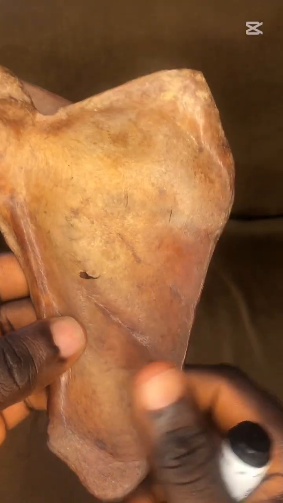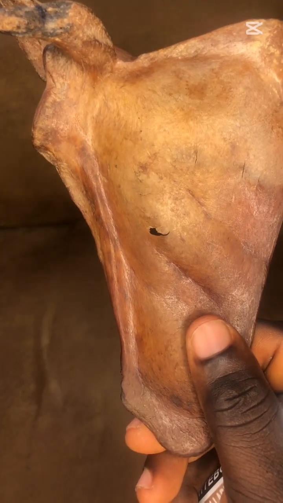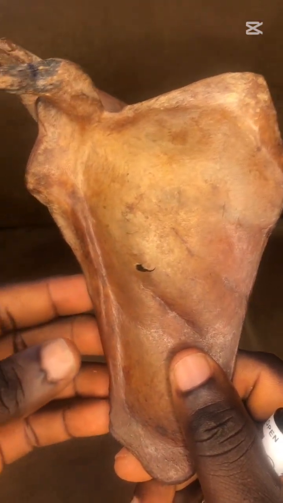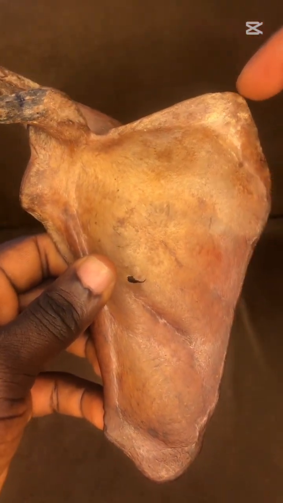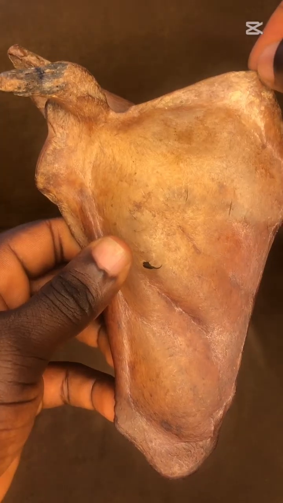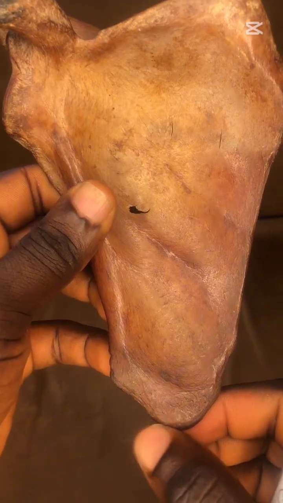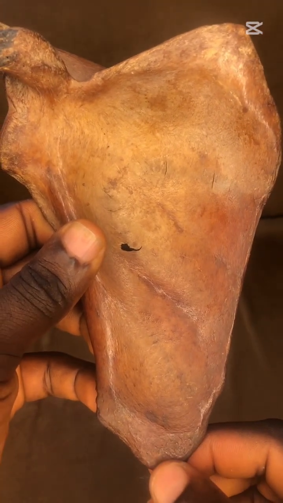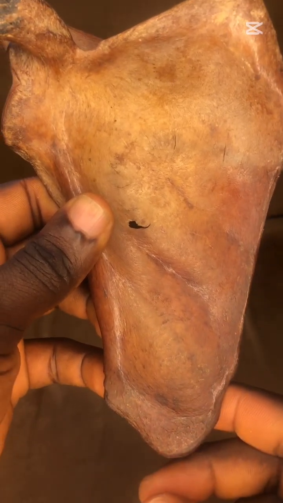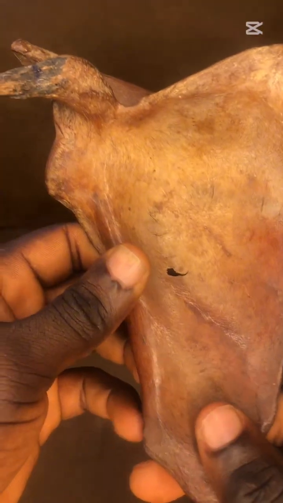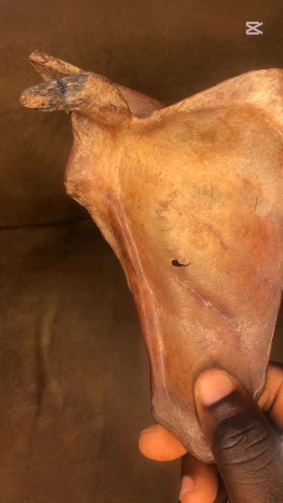So, the vertical extent of the scapula on the rib cage is from the second to the seventh rib, because the superior angle of the scapula, which is here, lies at the level of the second rib, while the inferior angle lies at the level of the seventh rib. That is why the vertical extent is from the second rib at the superior angle to the seventh rib at the inferior angle. As you proceed, you get to see other angles, right? Now, that is the concept of the scapula.